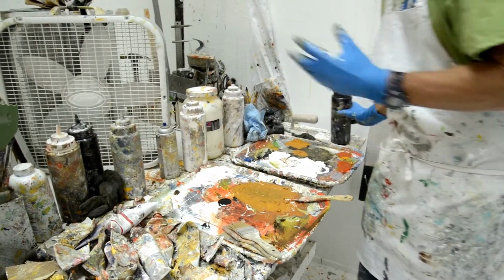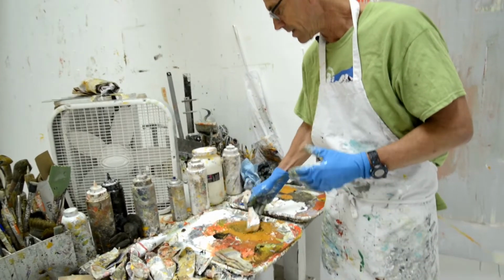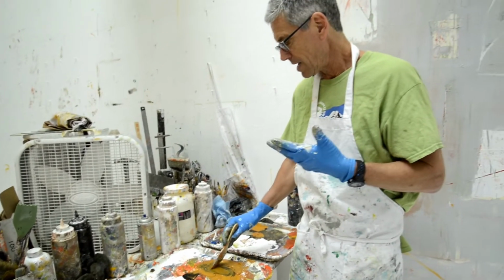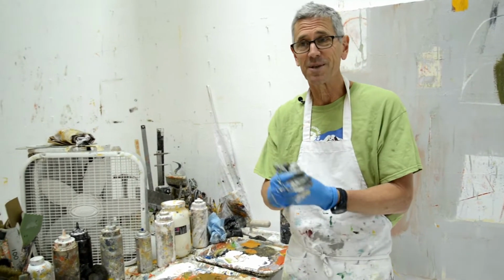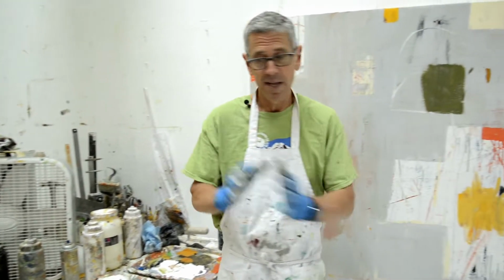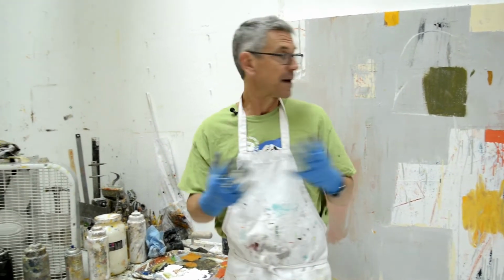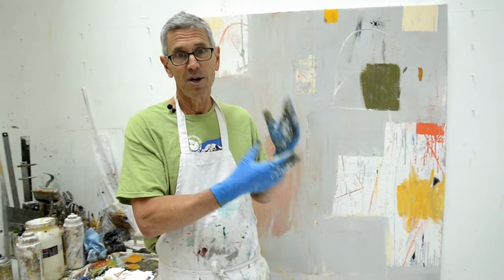So I'm choosing now the color that I'm going to make it. This is the saturation of the color. So I first choose a color based on its value. I want a color that has this value, a dark value. And then I'm going to choose a yellowy color here. And I want it to be noticeably yellow.